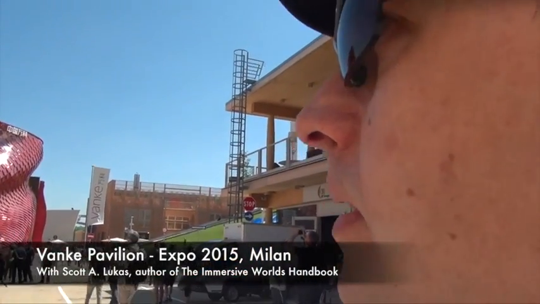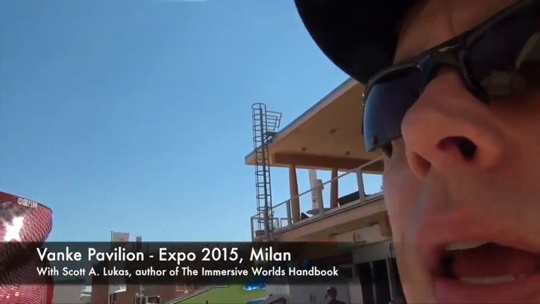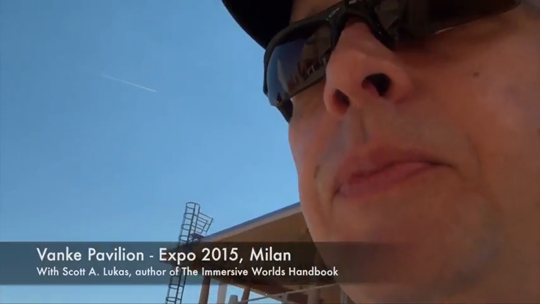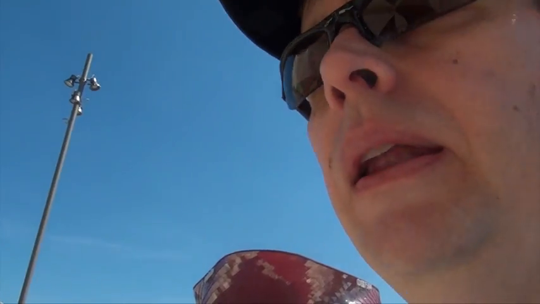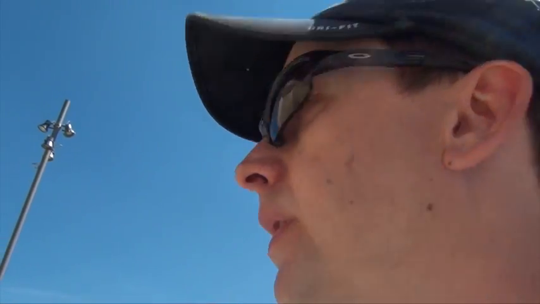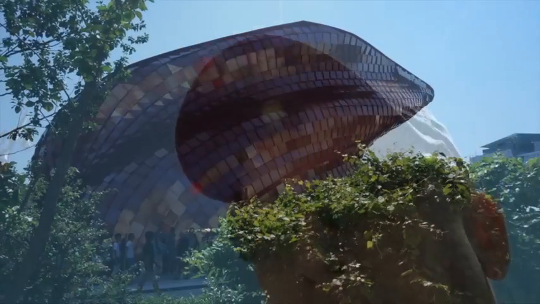Behind me, perhaps you can see the Vanke Pavilion, and I want to take you inside today. This particular pavilion belongs to a property developer throughout much of Asia, and I was attracted to it because it's designed by the famous architect Daniel Libeskind. I'm going to take you inside and show you a very innovative show that focuses on, I guess you'd say, the development and movement and life of people in cities, with these multiple video screens. So let's go inside and take a look.